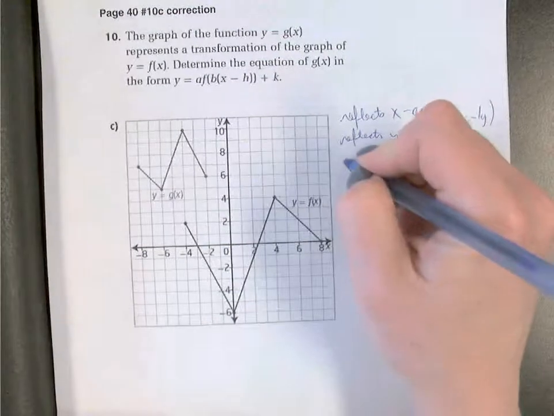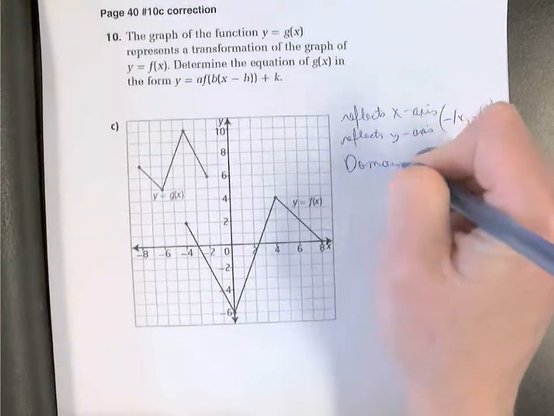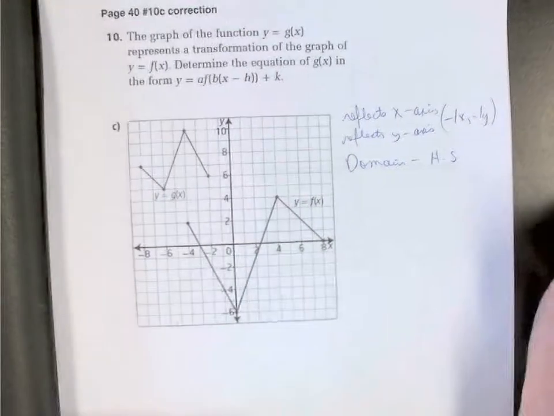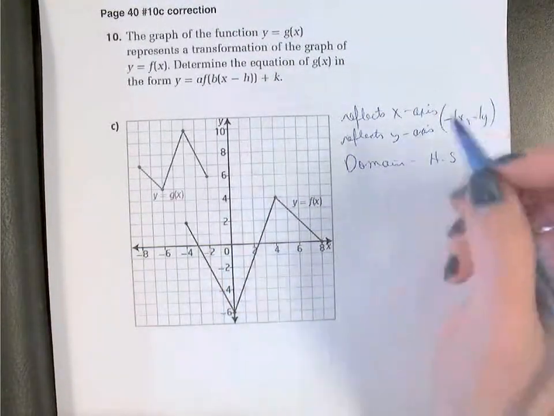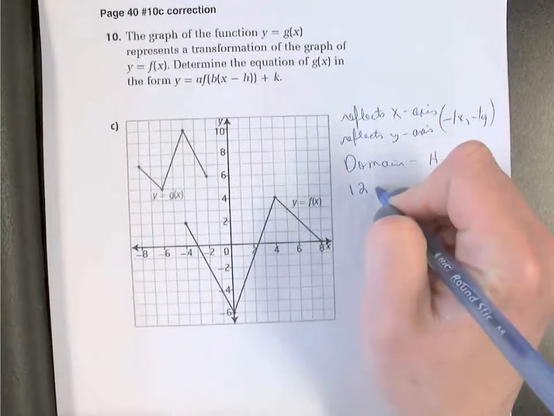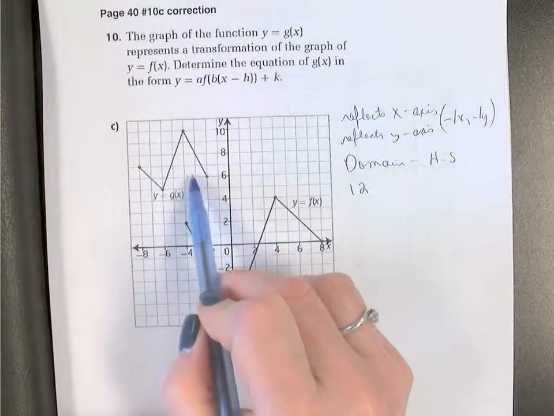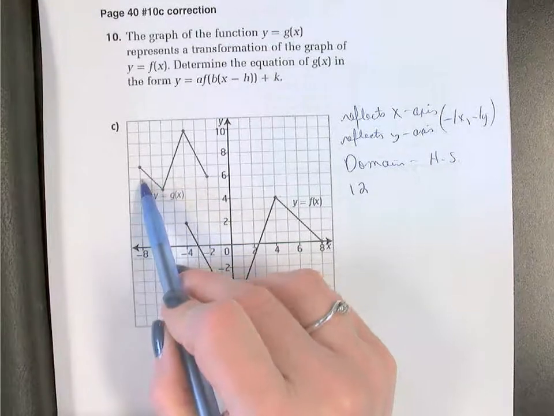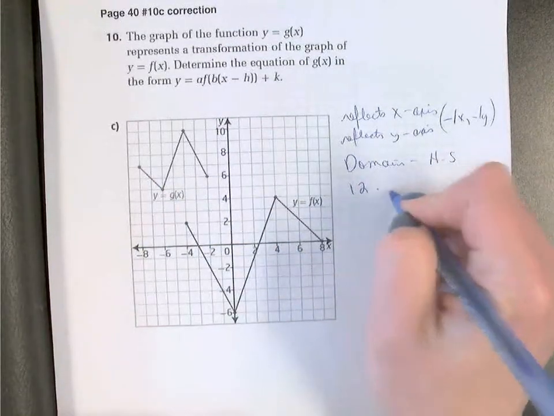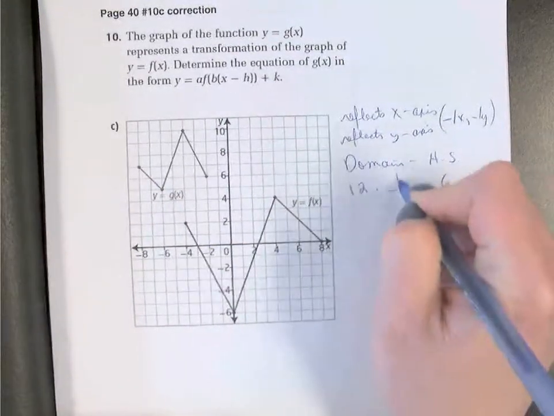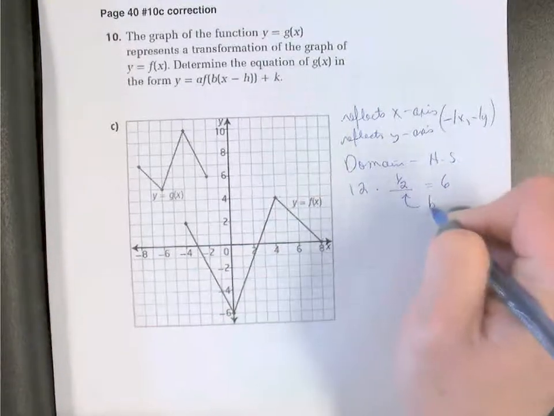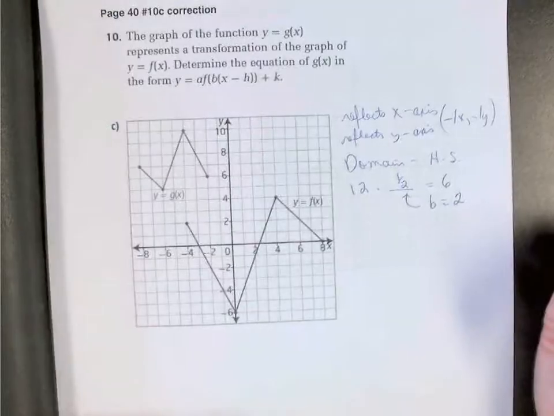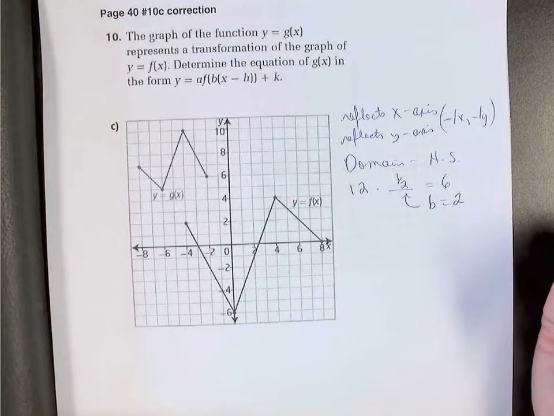Next, I'm going to compare the domain. The domain is going to help me with any horizontal stretches. So the domain was a distance of -4 to 8. So I'm just going to talk about the units. So 12, and here it's now 1, 2, 3, 4, 5, 6 units. So 12 times what gives me 6? That would be 1/2. So remember, the horizontal stretch is linked to the b value. That would give me a b value of 2, because with the b value, it's always the reciprocal.